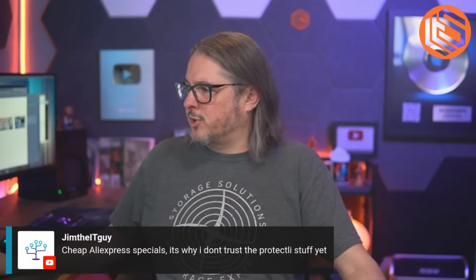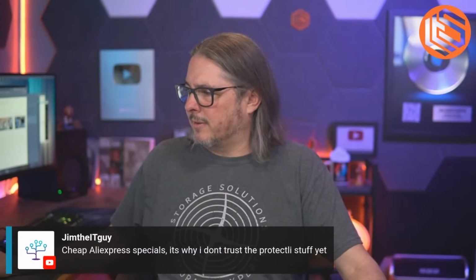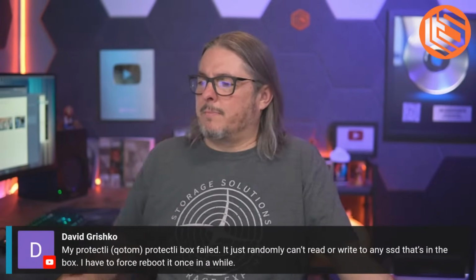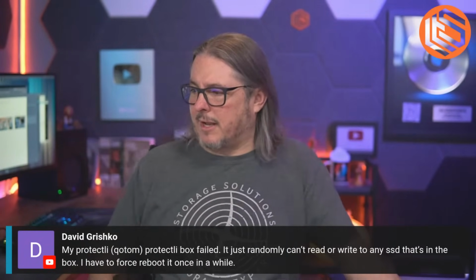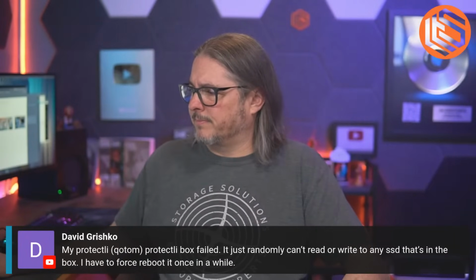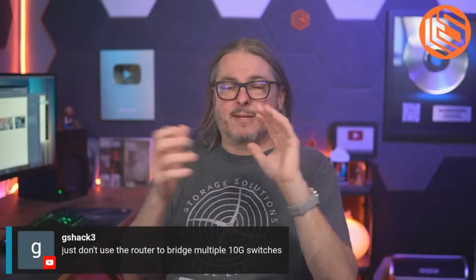Cheap AliExpress specials: why don't I trust them? Yeah, it's just kind of goofy. My Quotom box failed. It just randomly can't read or write any SSDs I have in the box, and I have to force reboot it once in a while. Yeah, they're just weird bugs. Don't do routing over that. That's the big thing. Don't mix that with routing.